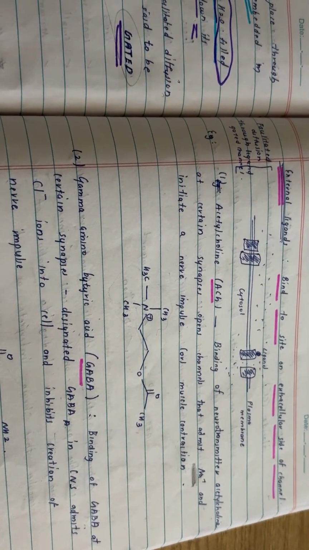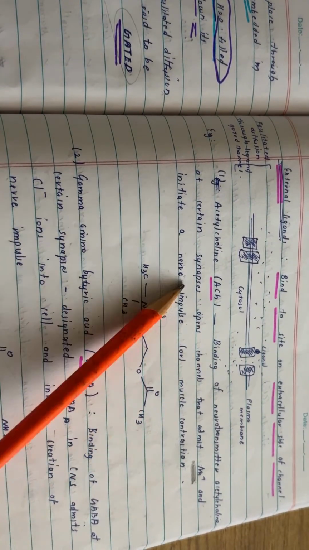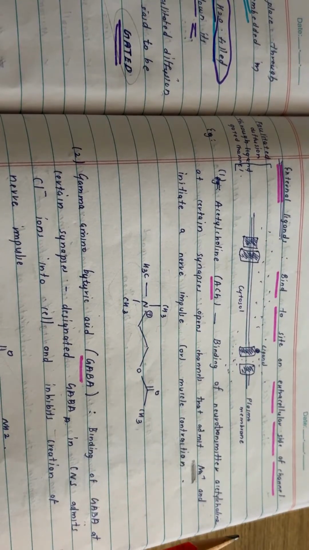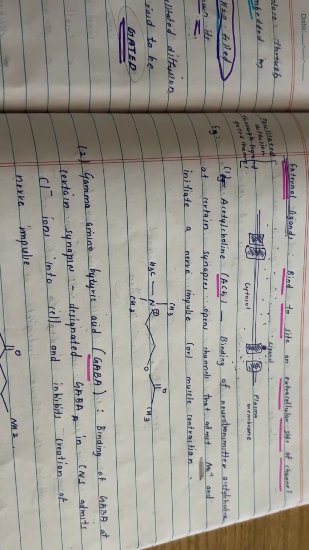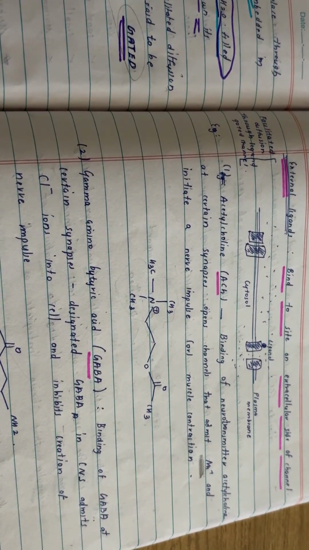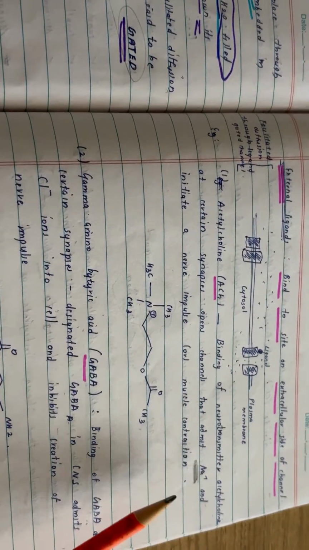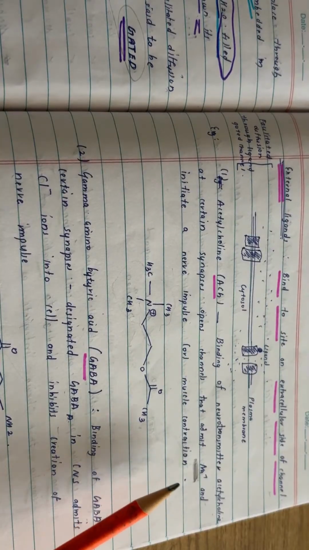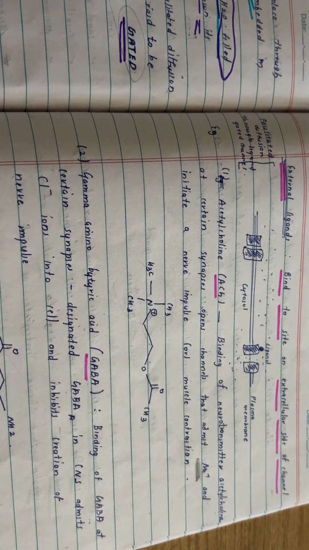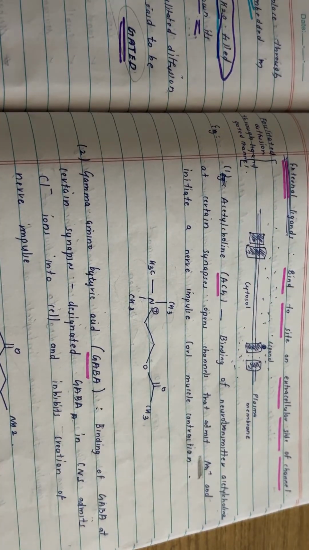Okay, that is our acetylcholine. So binding of this neurotransmitter at a certain synapse opens the channel for sodium ions, which initiates the nerve impulse or muscle contraction.